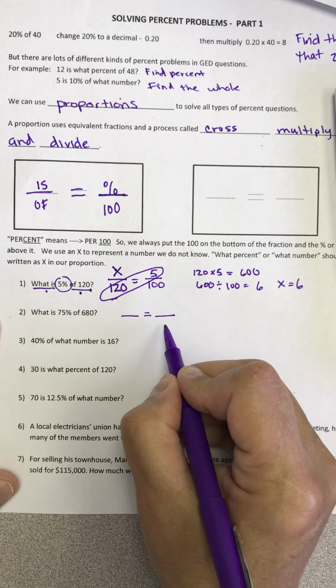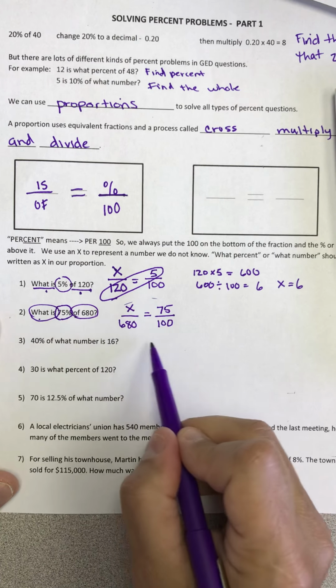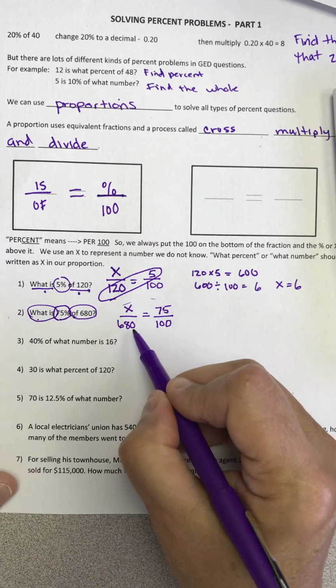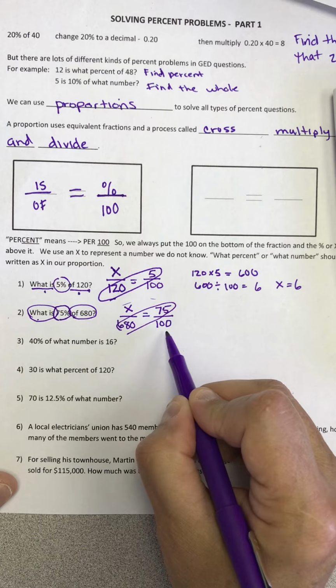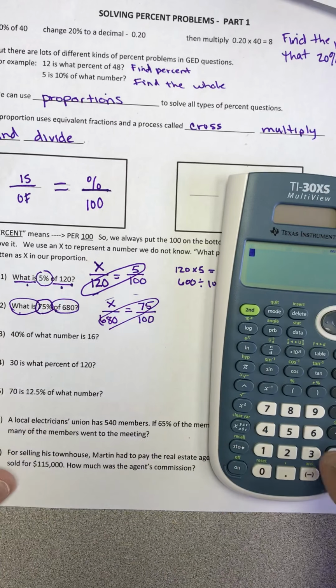Now for my other side, I need "is" over "of." I don't know what that is, so I'm going to put my x. "Of 680," I put that down below. Now I have my proportion set up. So now I solve. I cross multiply and then divide by the other number. So I'm going to do that.